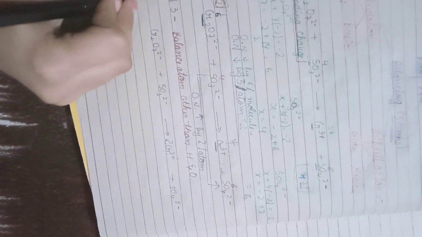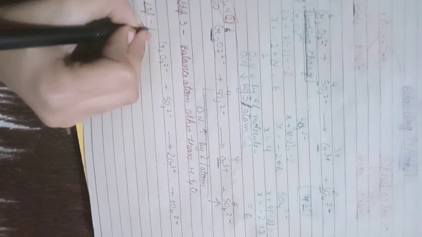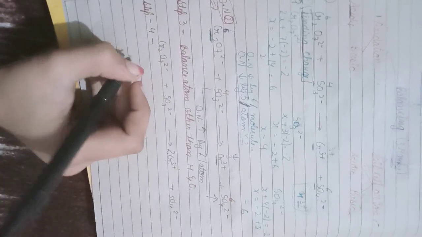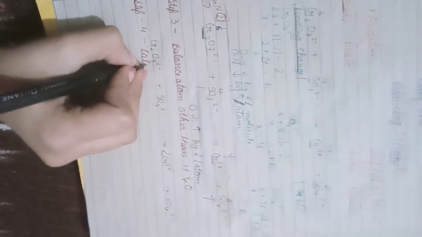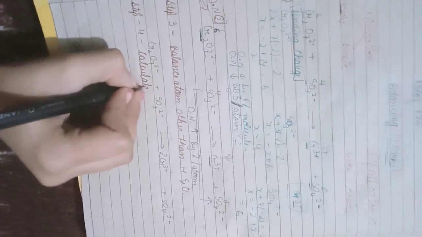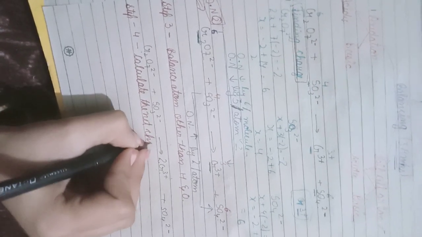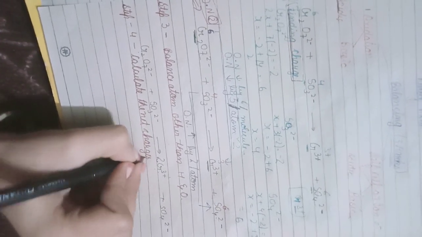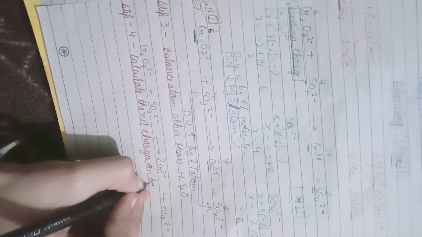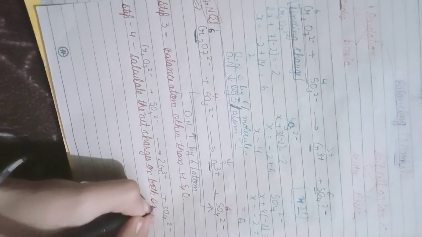Now we come to the next step, step 4, that is finding the net charge. Calculate the net charges on both sides. अब नेट चार्जेस कैसे फाइंड करना है ये भी आपको बताना पड़ेगा ना.